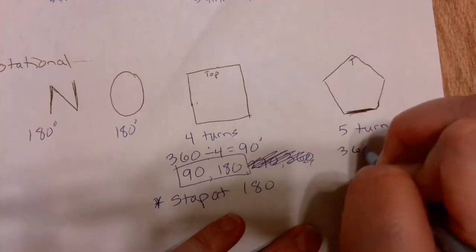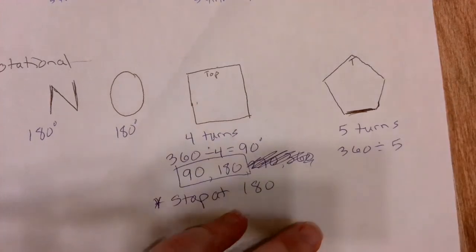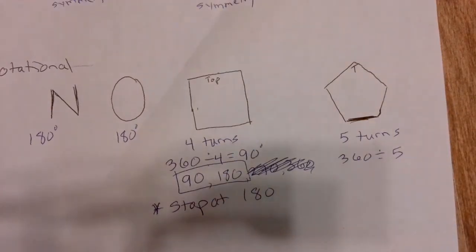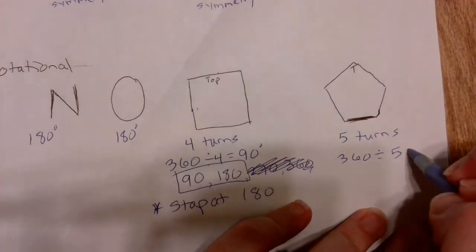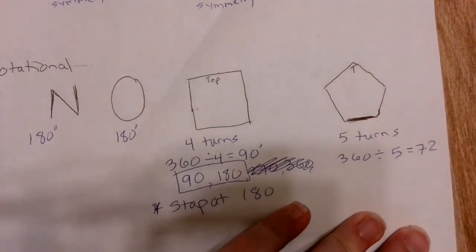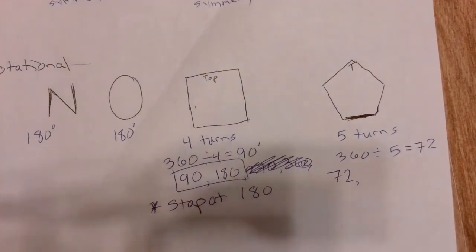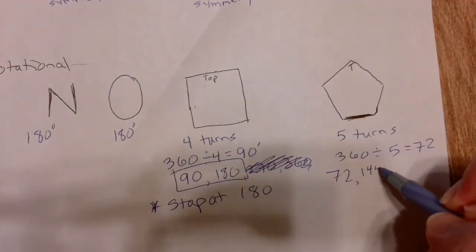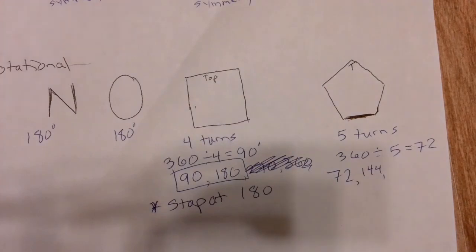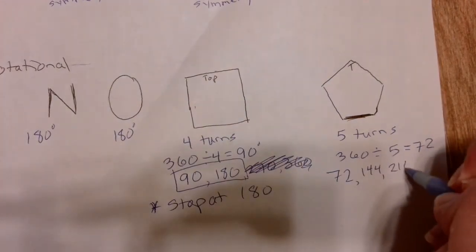So take 360, divide it by 5. So 360 divided by 5, that is 72. So the first turn was 72 degrees. The second turn was 2 of those 72 degree turns, which would be 144 degrees. The third turn, add 72 to that, you get 216.